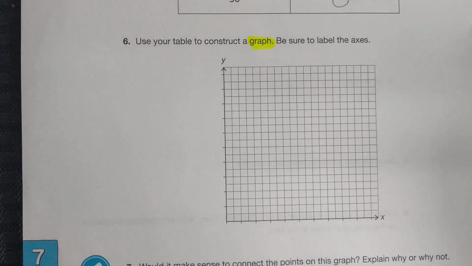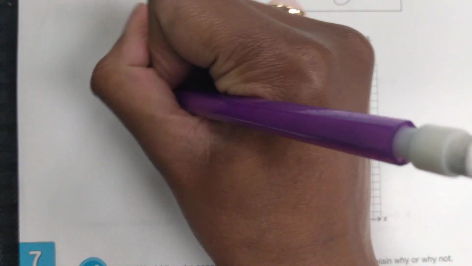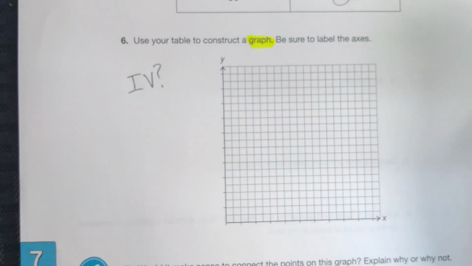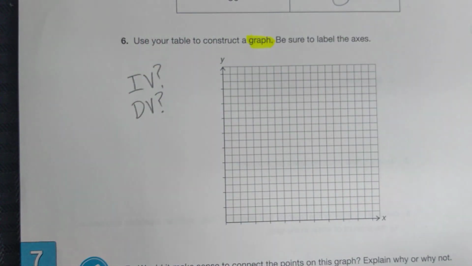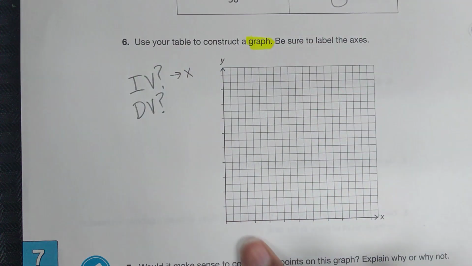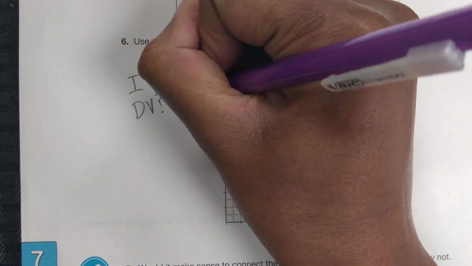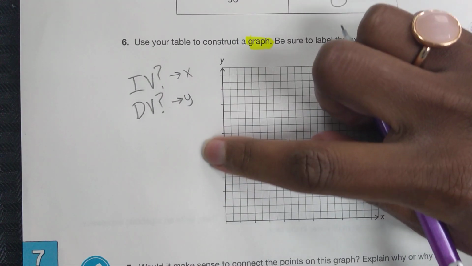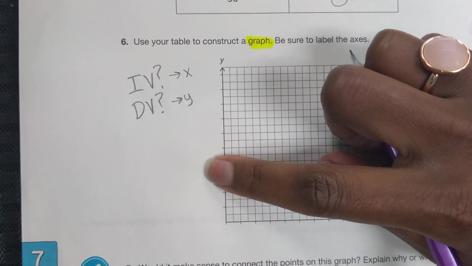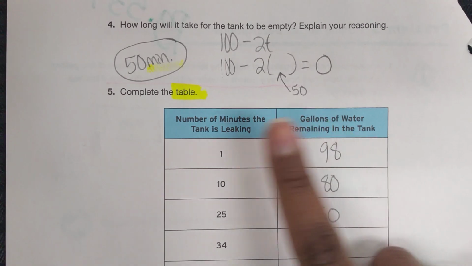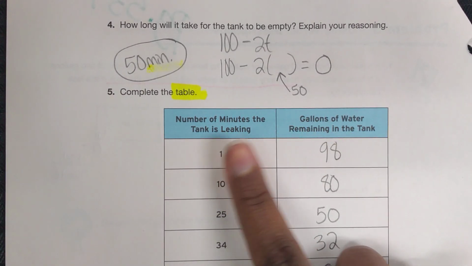Well, think about which one of these is my independent variable. Which one of these is my dependent variable? Whichever one is my independent, that'll be the x. That's what I'll write down here, horizontal. Whichever one is my dependent variable, that's going to be y. That's what I'll write vertically. Pause and think, which one of these depends on the other?